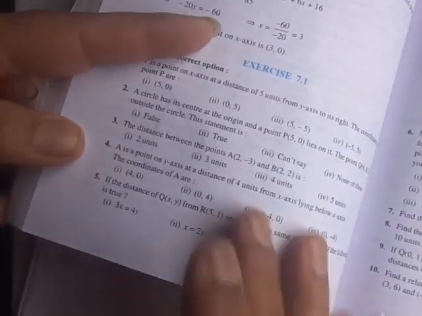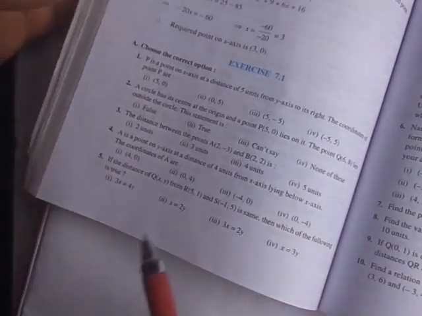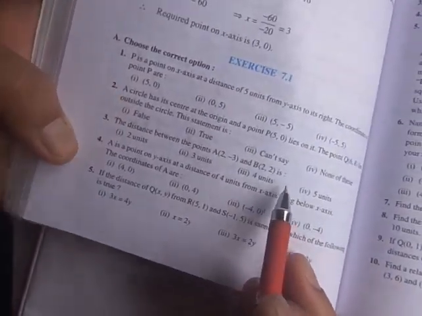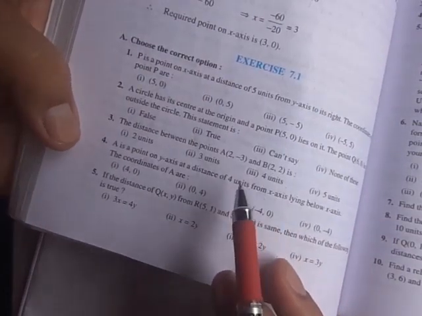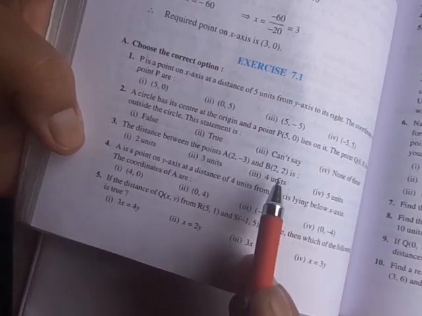Next, the distance between the points A and B is. We have to find the distance between A and B. To find the distance between A and B, we have to use the distance formula. So let's see in this number 3.